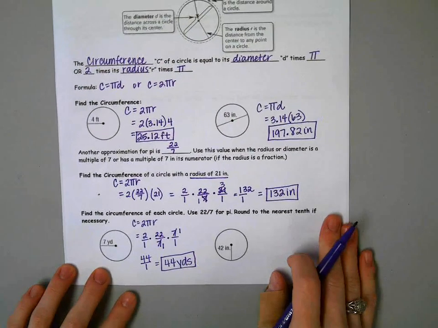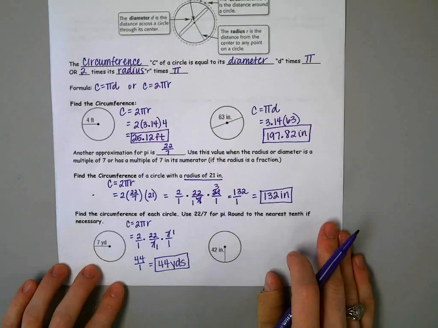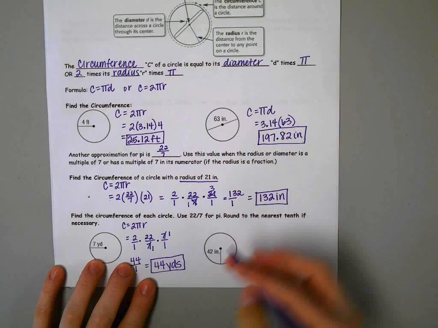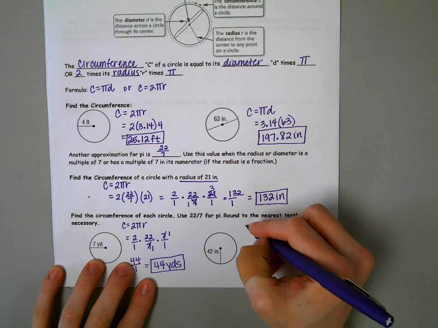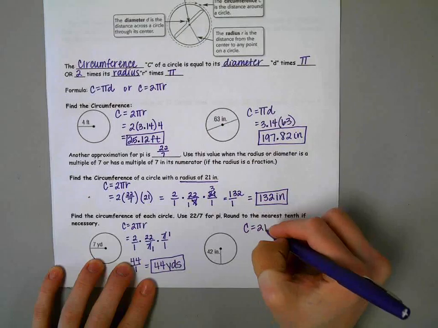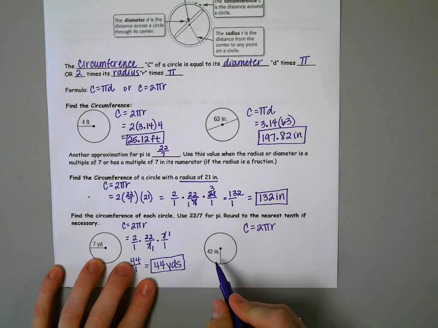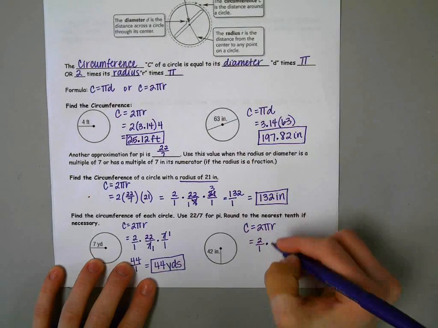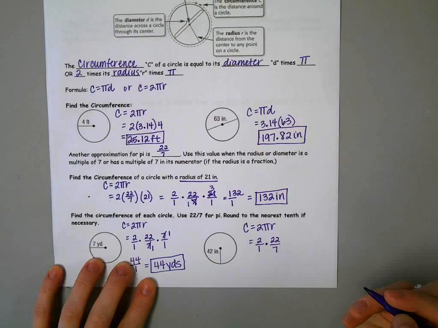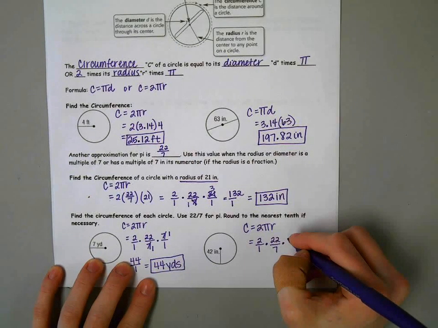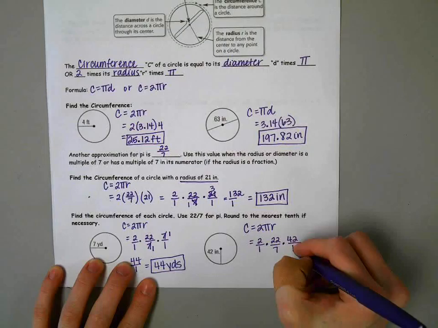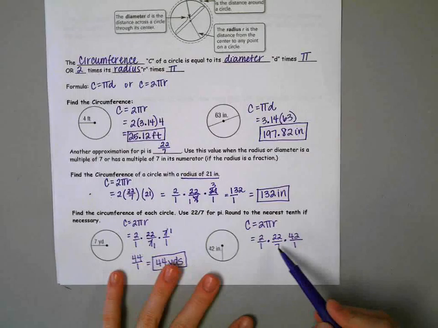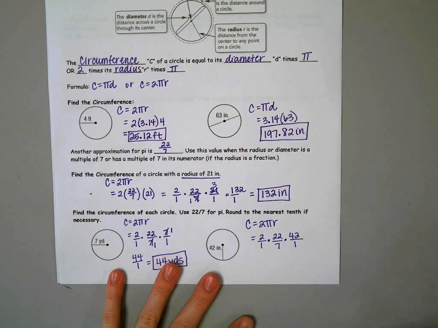Why don't you pause the video and try the next one on your own. Okay, so let's see how you did. The formula that we're going to use is circumference equals 2 pi r, because again we were given the radius. So I will go ahead and put 2 over 1 and times that by 22 over 7, which is what I'm using for pi, and then times that by the radius, which is going to be 42 over 1. I'm looking to see if I can simplify anything. And remember, we would have to simplify the denominator and then the numerator.